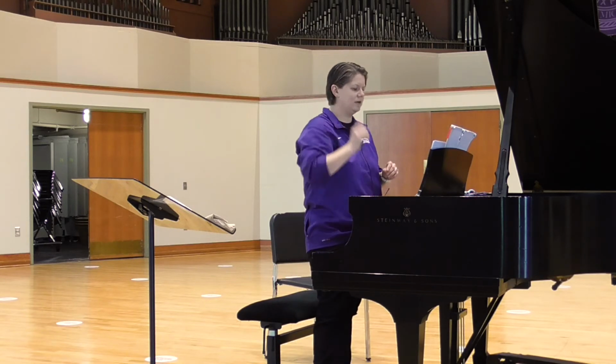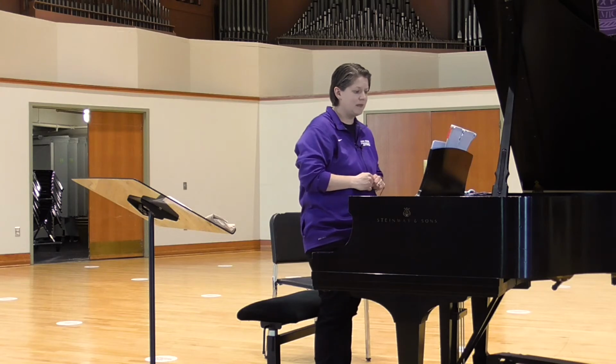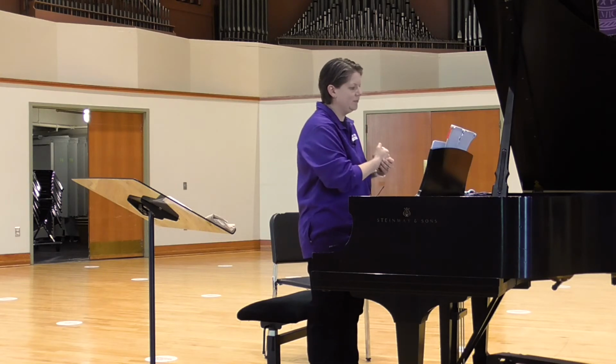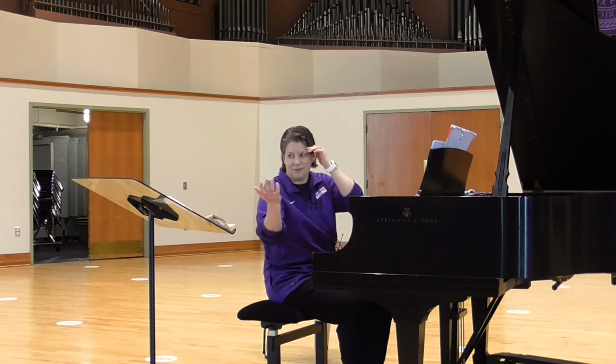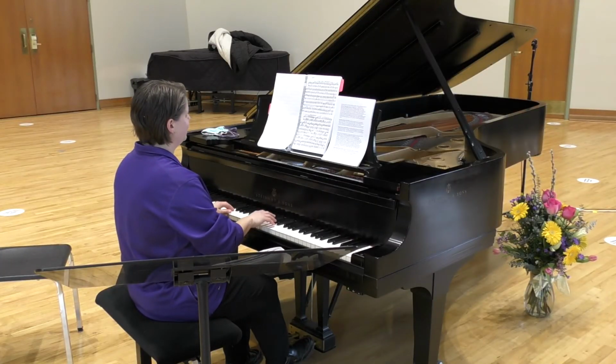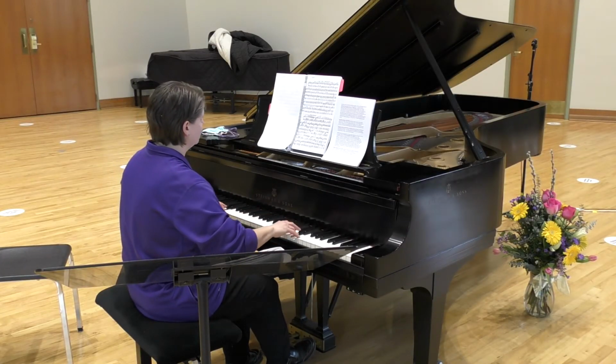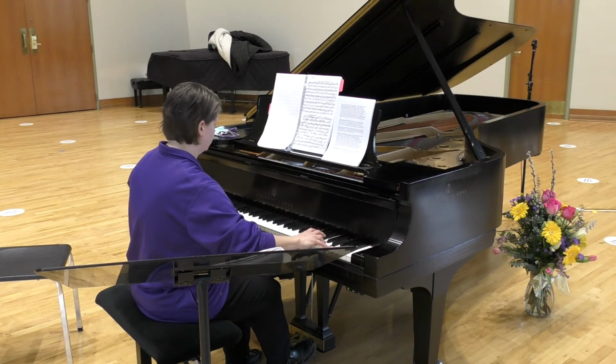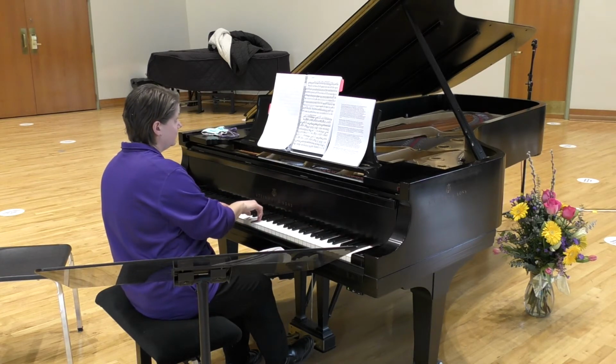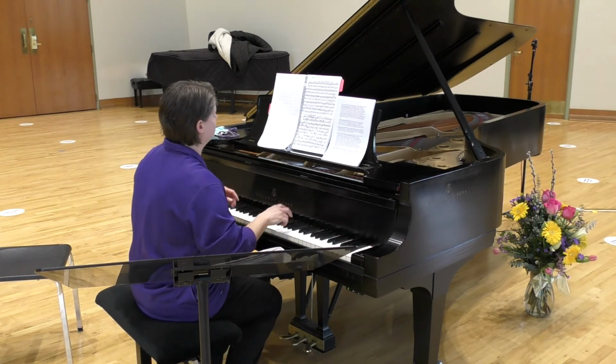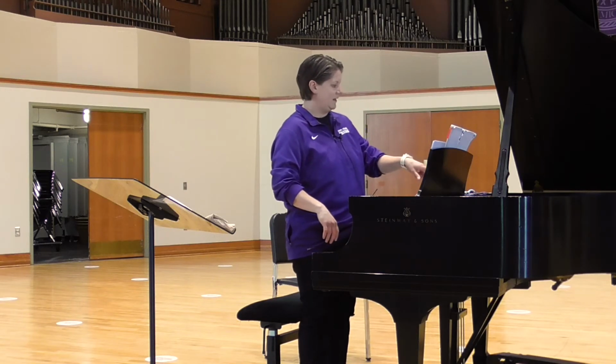The next one is Joseph von Eybler. And again, we have the triplet motive, but not the same as the previous ones. So on and so forth.